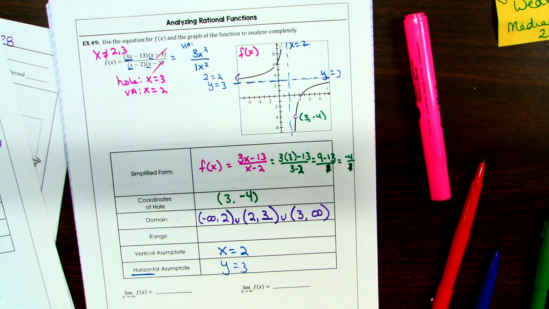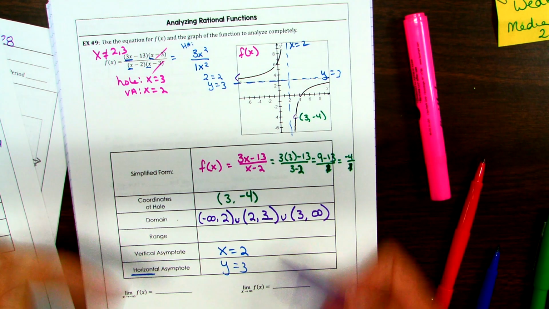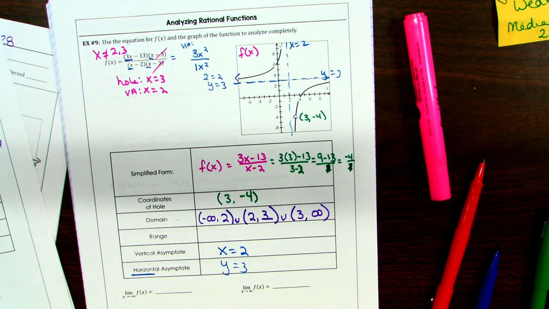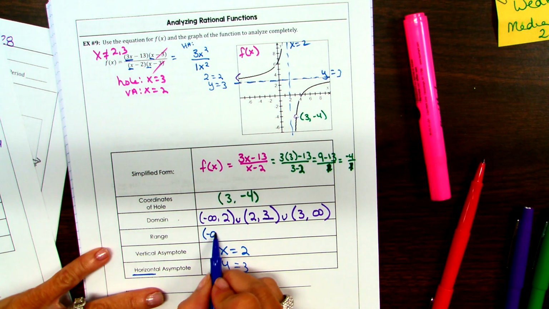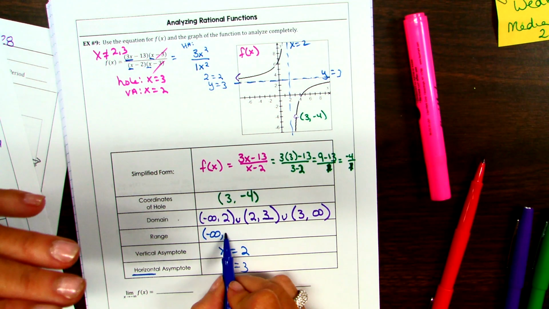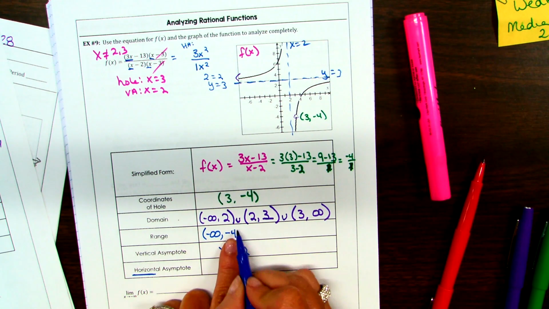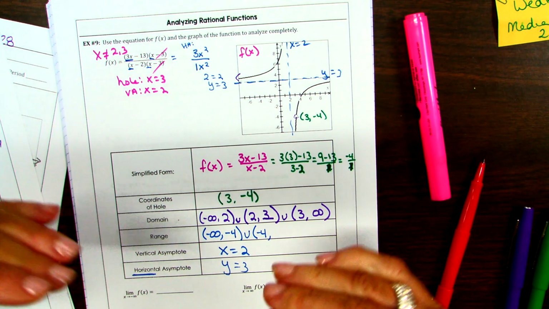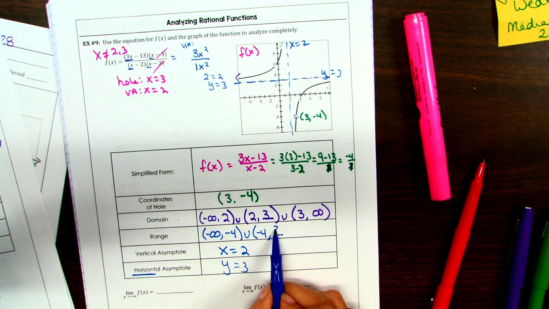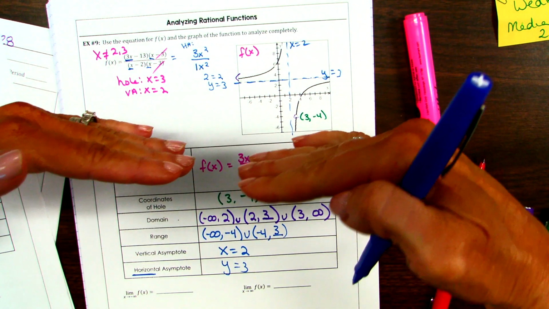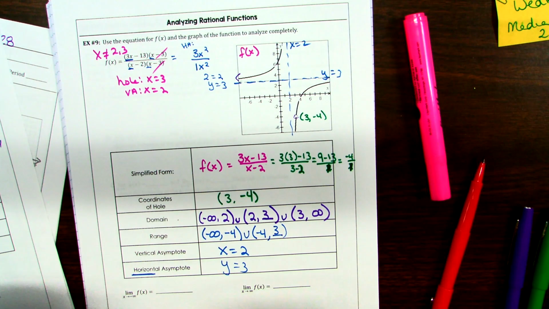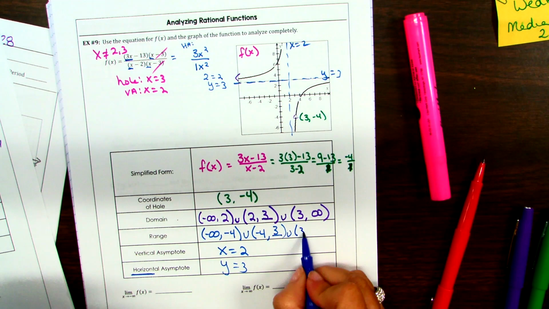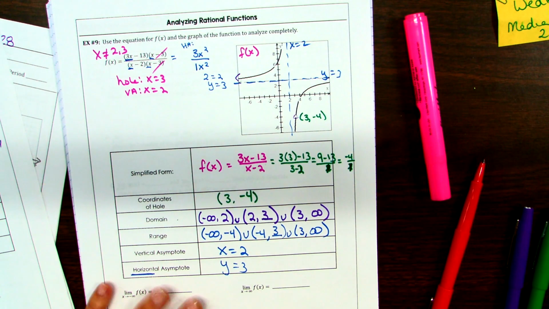I skip over vertical asymptotes in my domain, and I skip over the x value of a hole in my domain. In the range, it's going to be the same thing. I'm going to jump over the y value of my hole and horizontal asymptotes. So we start at the bottom, negative infinity, all the way up to negative 4, right? The y value, not including it. We're jumping over it. Keep going until what? What's the next number I'm going to put here? 3, because that's my horizontal asymptote, right? Not included. Jump over it. And now we're at 3 to infinity. Okay?